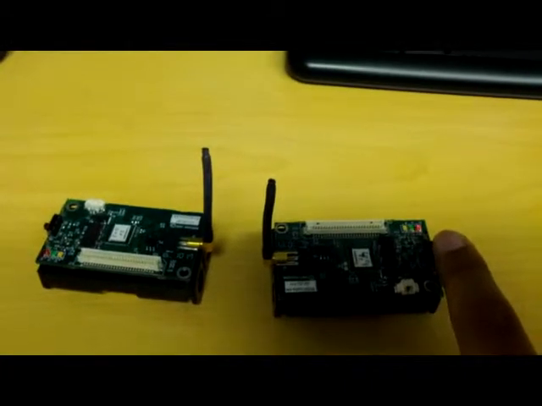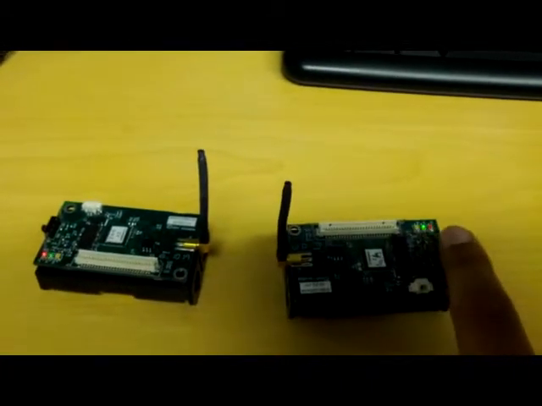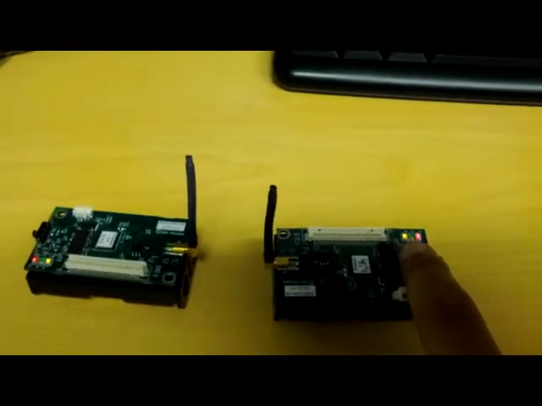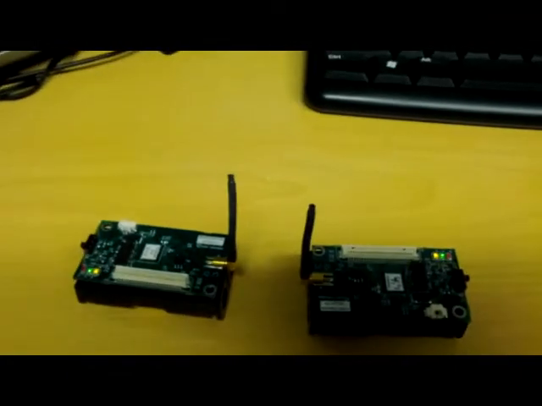So you can see that if it's a 0, none of the LEDs light up. If it's 1, the red lights up. If it's a 2, the green. If it's a 3, the green and the red, and so on.